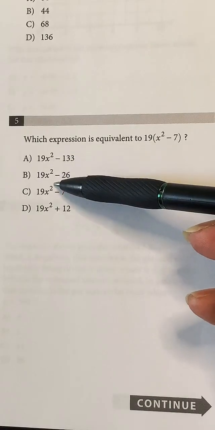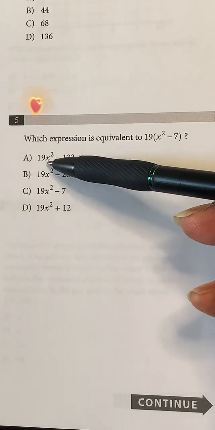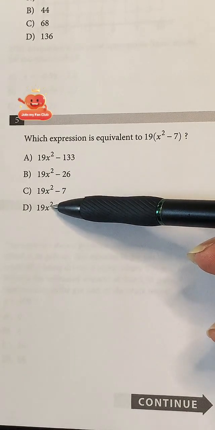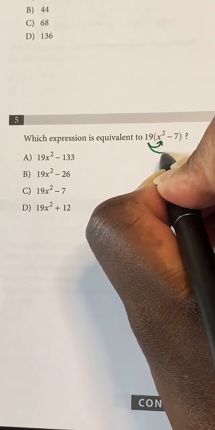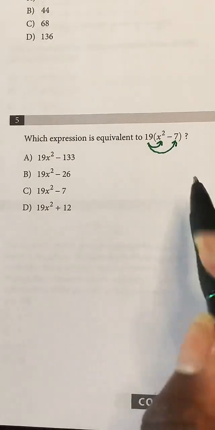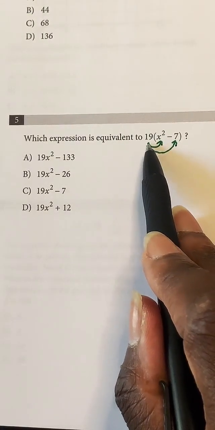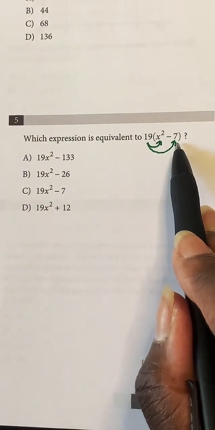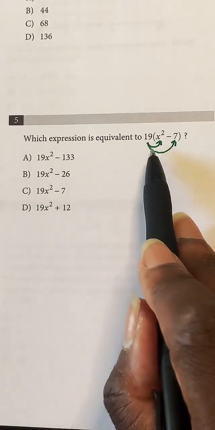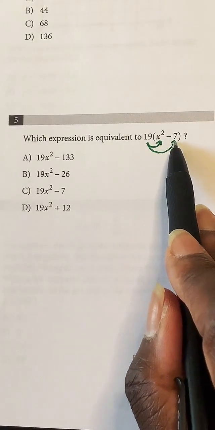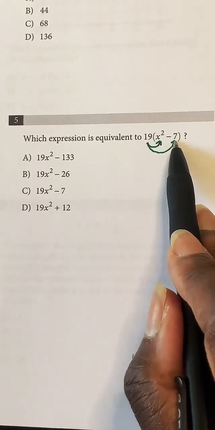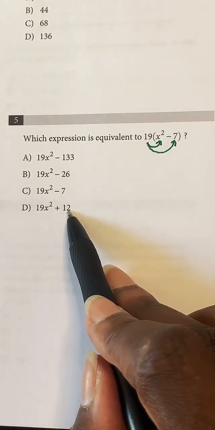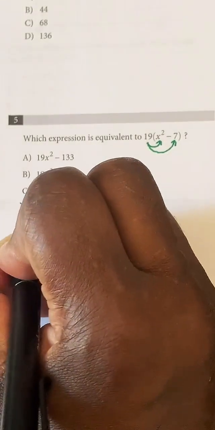Take a look at your answer choices. All of them say 19x squared, because we know that's that distribution from here to here. But now, when we distribute, we have to distribute to everything inside the parenthesis. If I multiply 19 and 7, there's no way it's going to give me a 12. That's not multiplying.